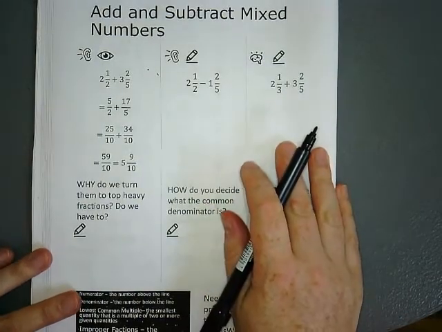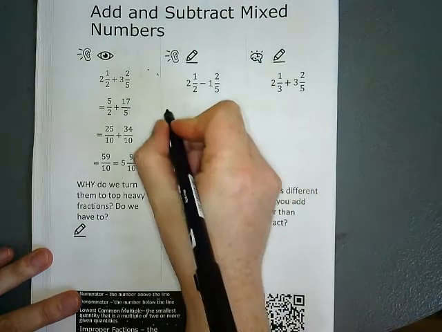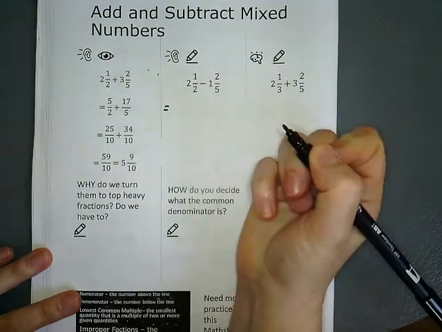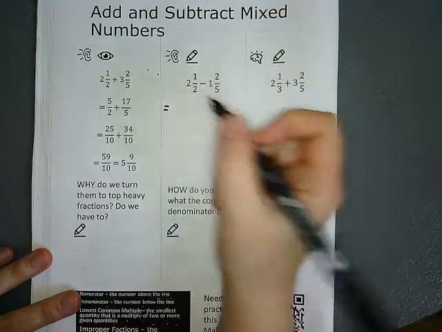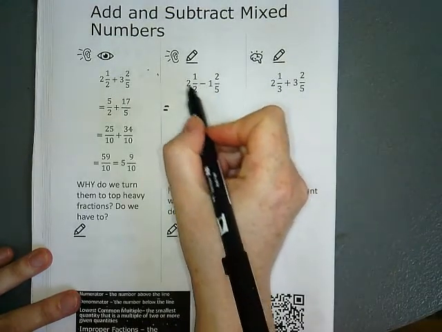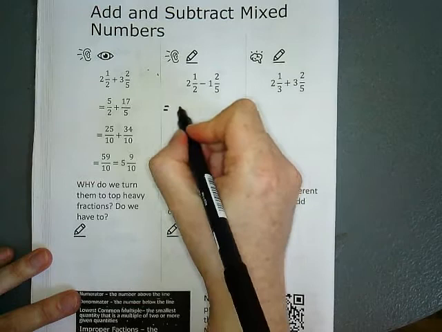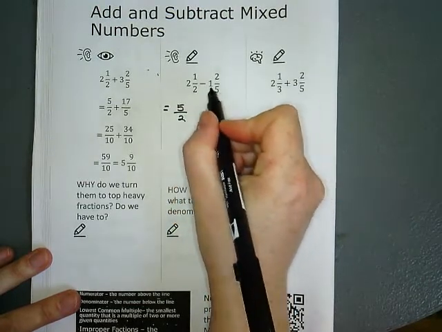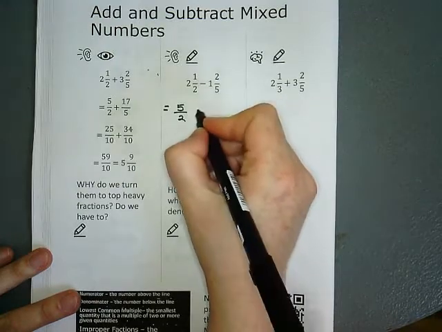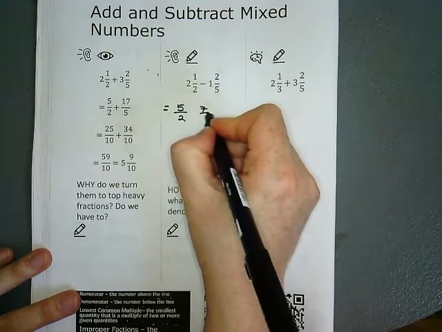Okay, we're going to try the second one together. First step, we're going to turn them into top-heavy fractions. 2 times 2, add 1 is 5 over 2. 1 times 5, add 2 is 7 over 5.